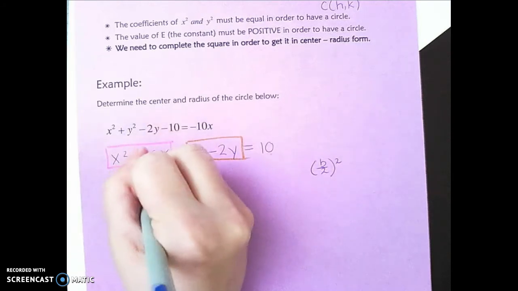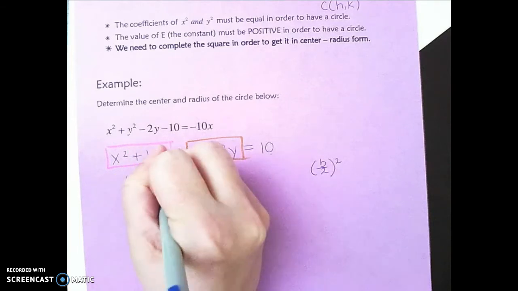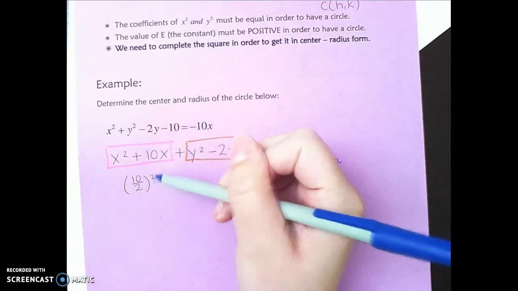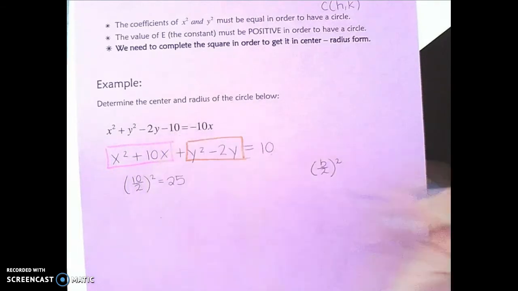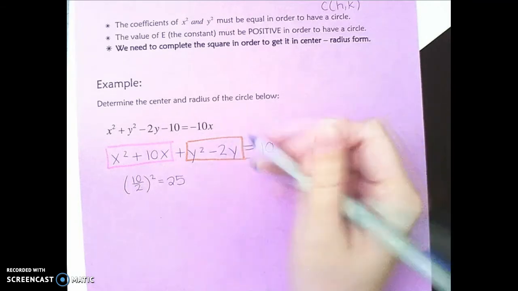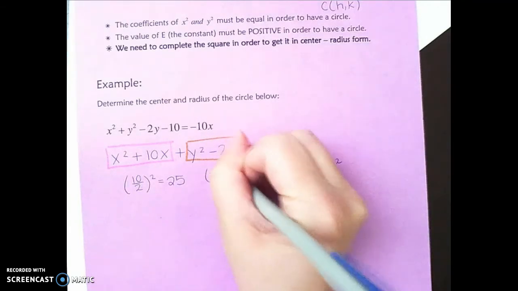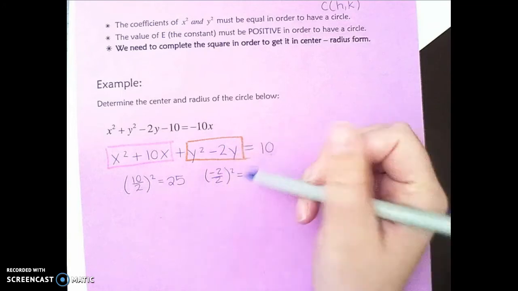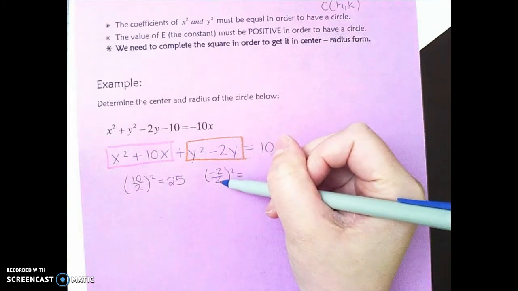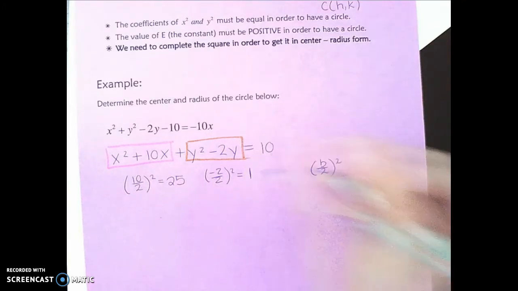So 10 divided by 2 squared: 10 divided by 2 is 5, and 5 squared is 25. For y, my b term is a negative 2. So negative 2 divided by 2 squared: negative 2 divided by 2 is negative 1, squared is positive 1.